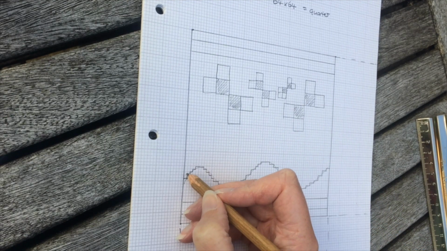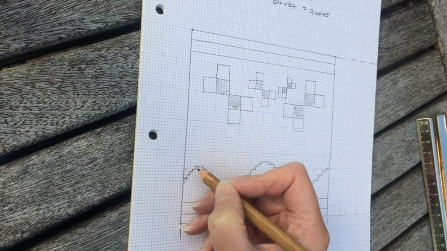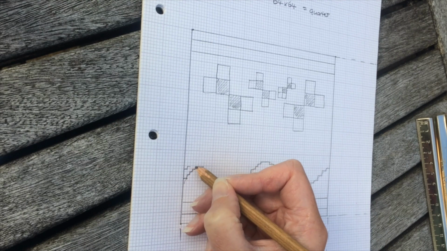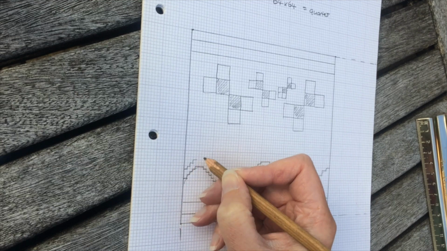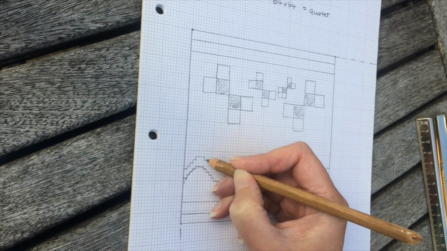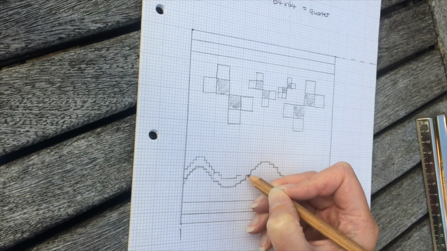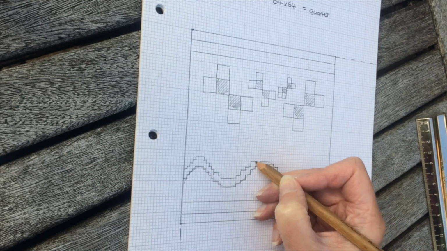Then for the top line, the width of the wiggly bit is going to be 3 blocks on each. So I'm just counting 3 blocks up and making that the top of the line. If you find this too complicated, then just stick to square and rectangular shapes.